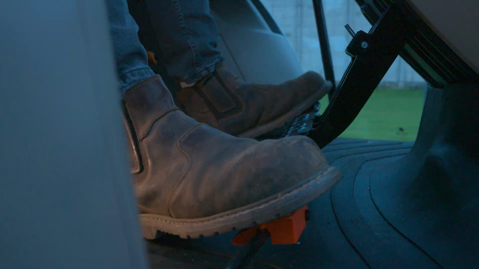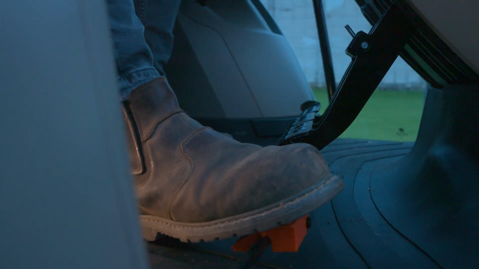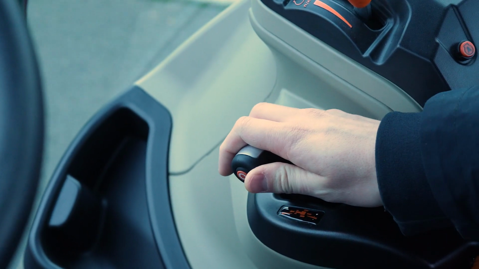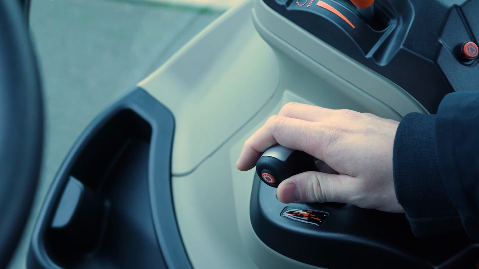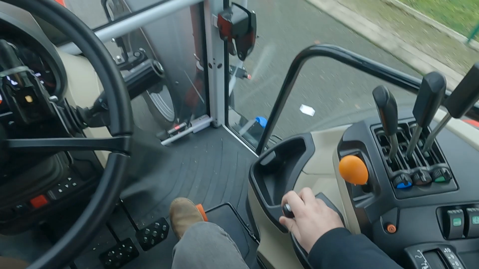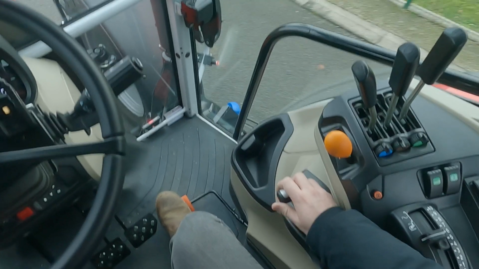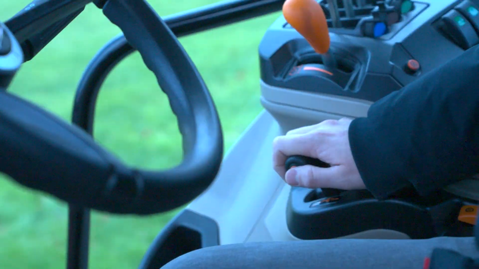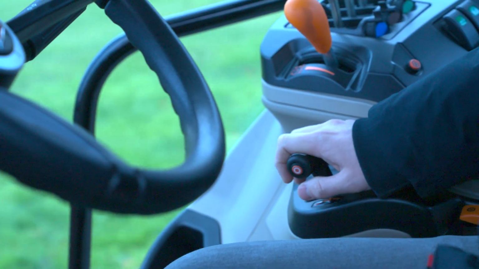To move forward, control the engine speed with the accelerator pedal and shift the transmission gears one by one with simple movements of the lever. When a range change is needed, you'll hear a beep. At that point, push the lever while holding the validation button to switch ranges.